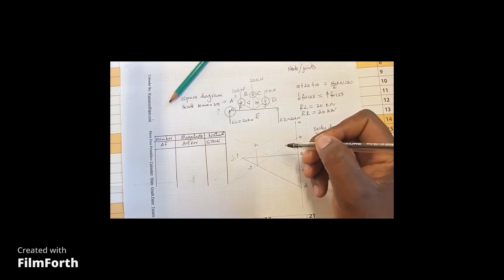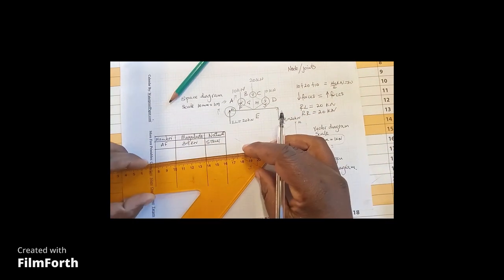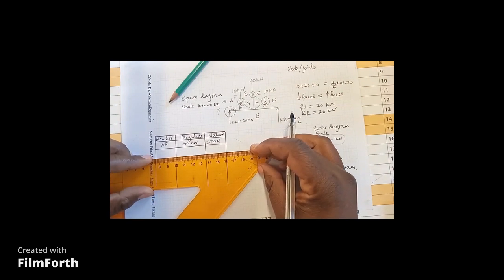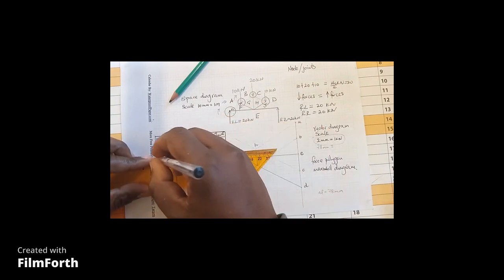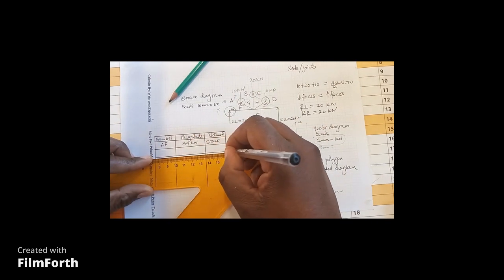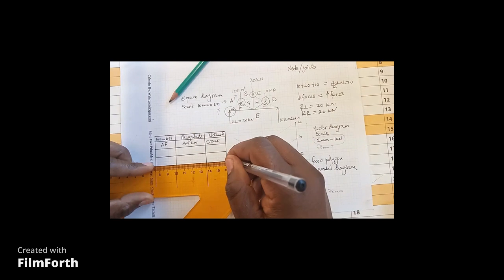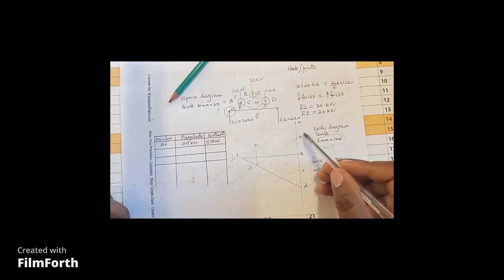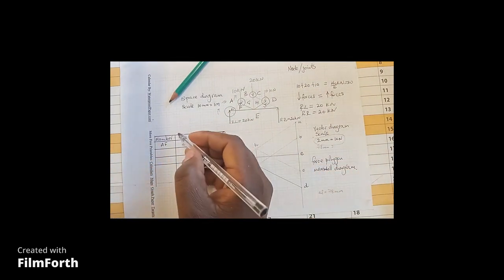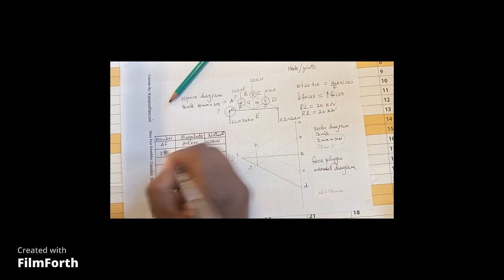Okay. Probably I can do another member. I've already showed you how to get the magnitude. I just want to emphasize on the nature. The magnitude, you simply come here and measure the lines. I'm sure this is quite easy.